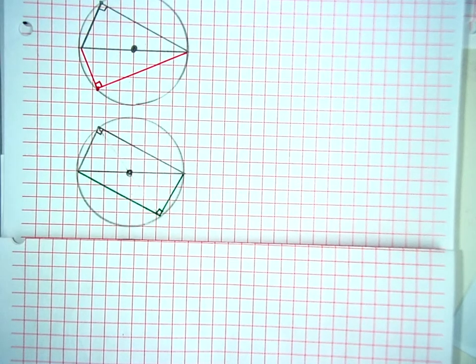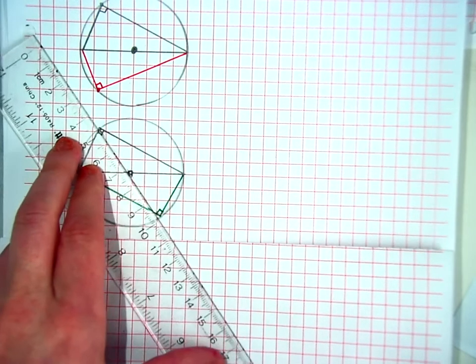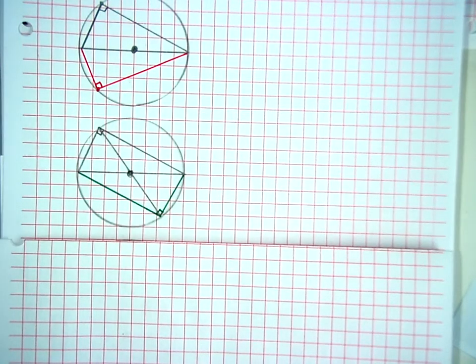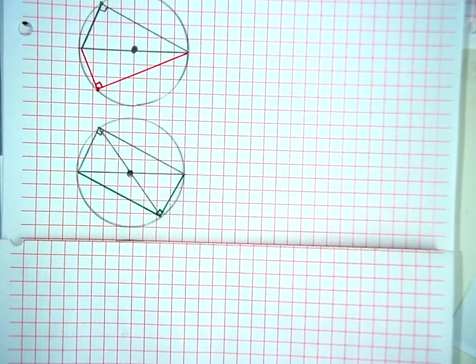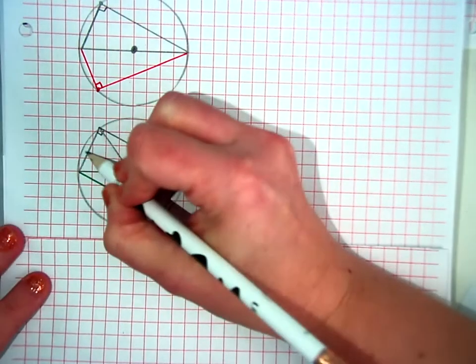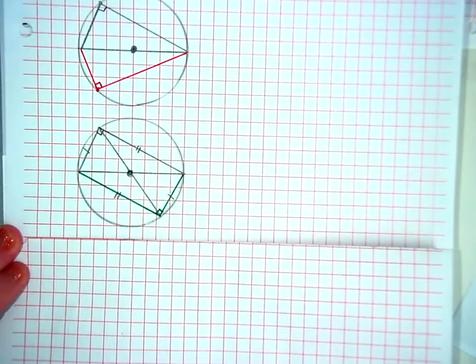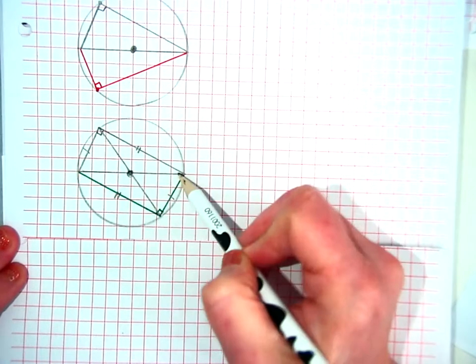I'm going to add a little bit more to my diagram. So I know that if I connect these opposite vertices like so, each of those is a diameter of my circle, and a diameter of a circle has to be the same as any other diameter of the same circle. So since I have a quadrilateral and I also have congruent diagonals, this has to be a rectangle. So that tells me that my opposite sides have to be congruent. So here and here, here and here, those opposite sides have to be congruent. And I know that these angles would have to be right as well.